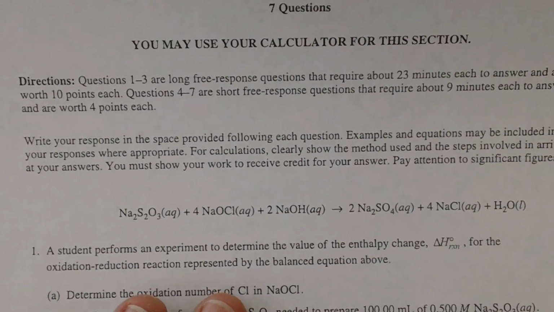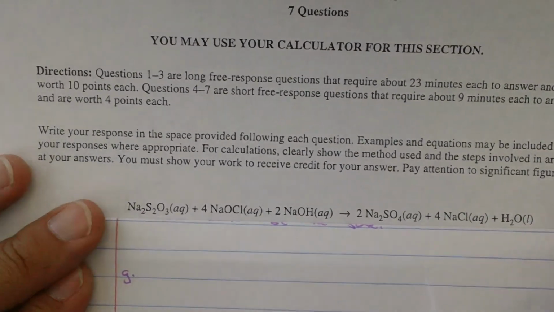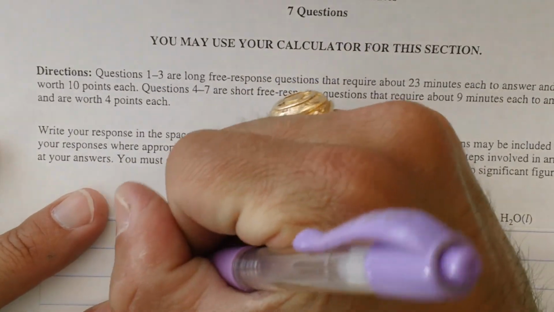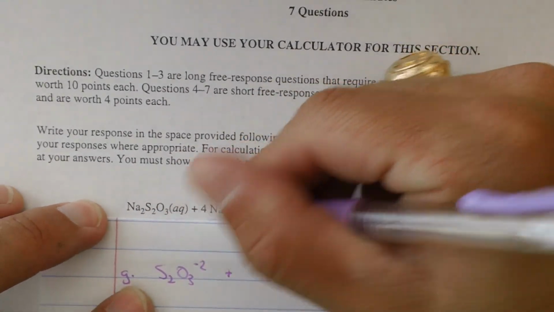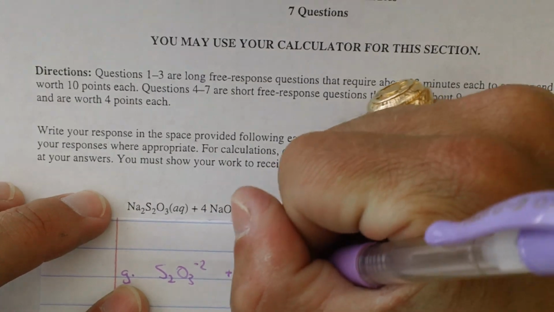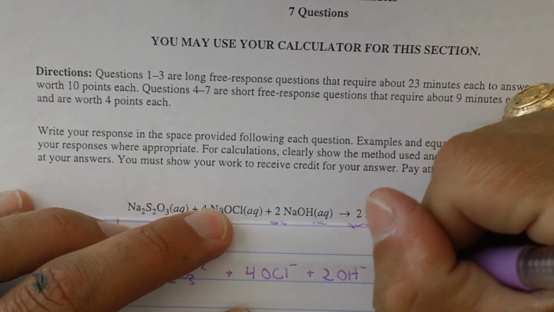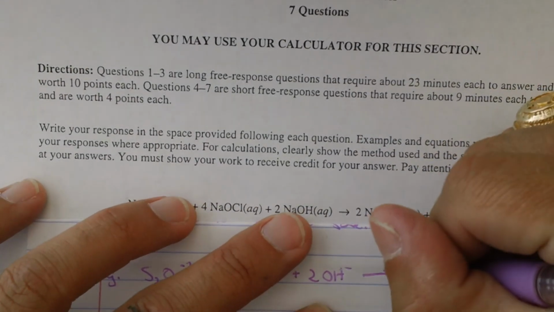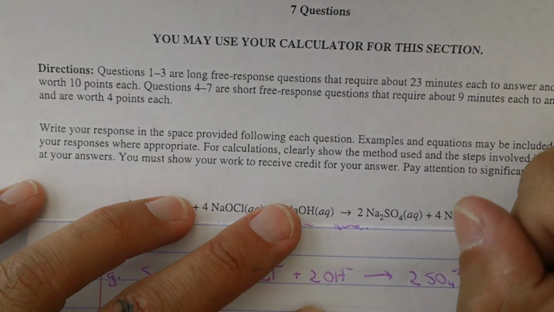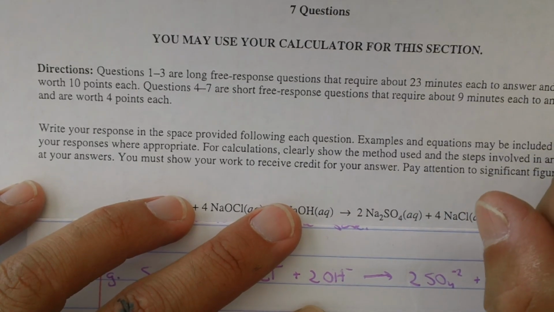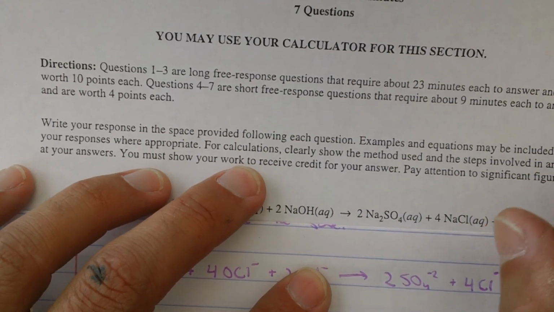And so we are just writing what we got once all the sodiums are out of there. So this looks like this. Thiosulfate, S2O3 with a -2 charge. Plus, how many OCl-? 4 of those hypochlorites. Plus 2 of those hydroxides. Go to form. We got 2 sulfates here. Plus 4 of those chlorides, the -1, plus that water.